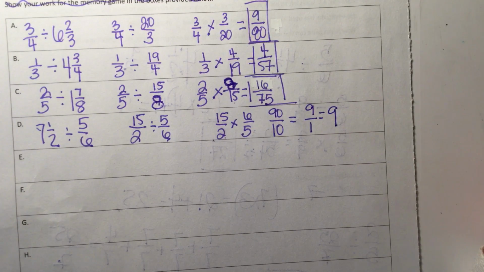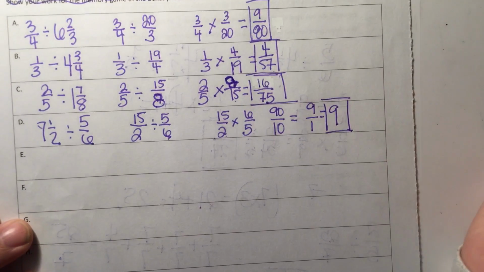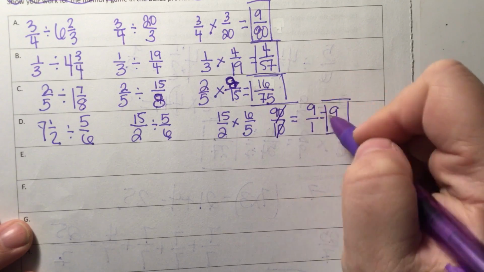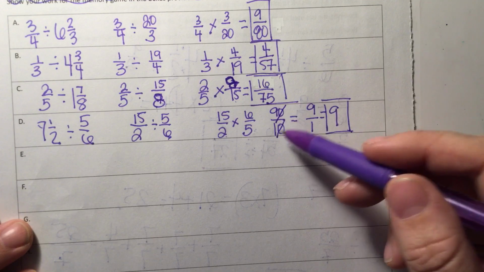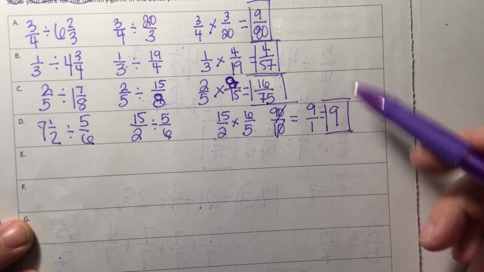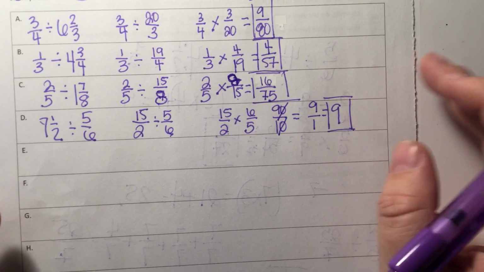Okay, I don't mind the multiple steps. I am okay with that. And that becomes 9 over 1. Okay, 90 over 10, you can cross out your zeros. And then it becomes 9 over 1, which becomes 9. Okay, so there's some practice for you guys.